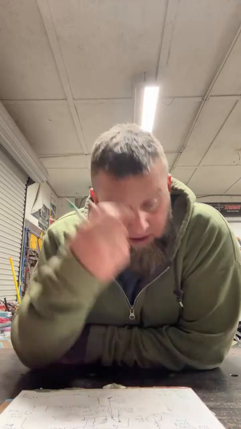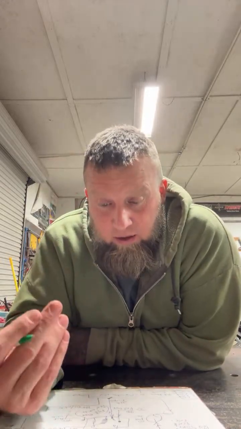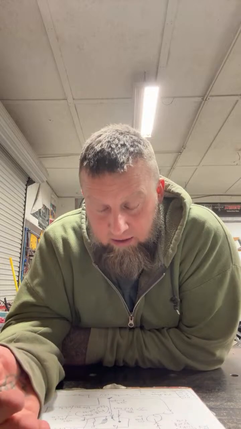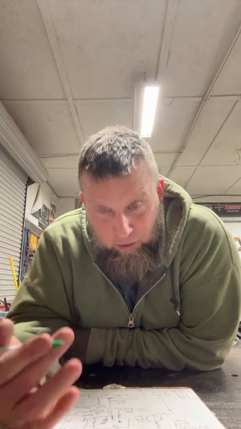And I also said to myself, I need a 3/4 thread aluminum weld-on bung, so I can weld onto the thing, right? I was literally talking to myself.